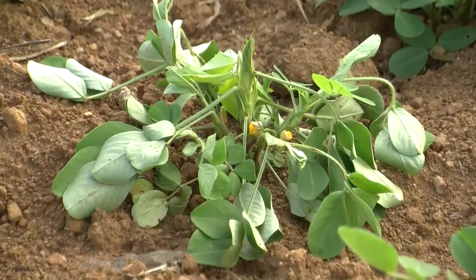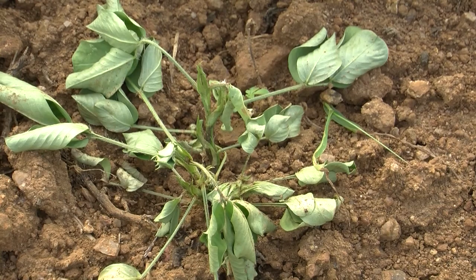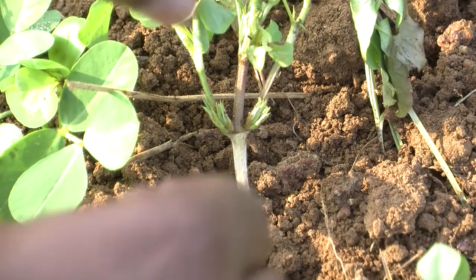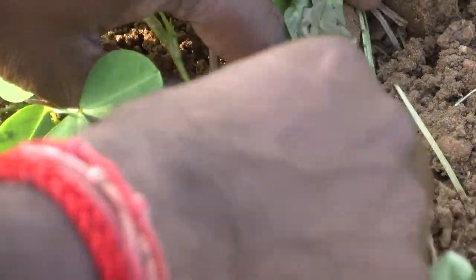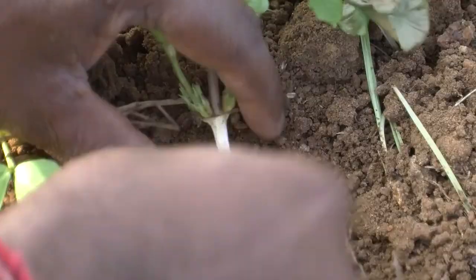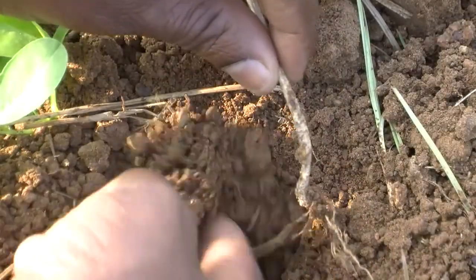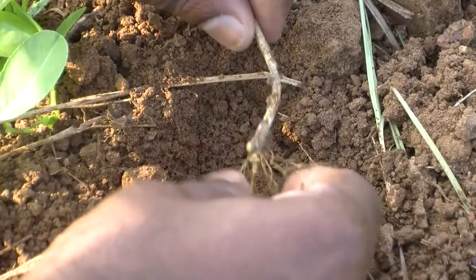Stem rot occurs later than root rot, between 30 and 70 days after sowing. In the affected plant, some branches dry up and the leaves turn brown. You will see the plant rotting at the surface of the soil. The pods have spots and remain small. The rot gives a bad smell.